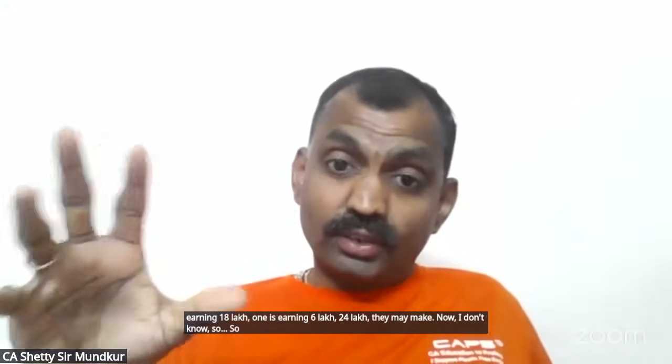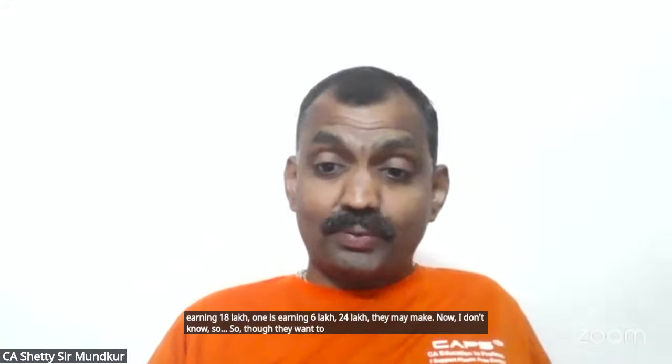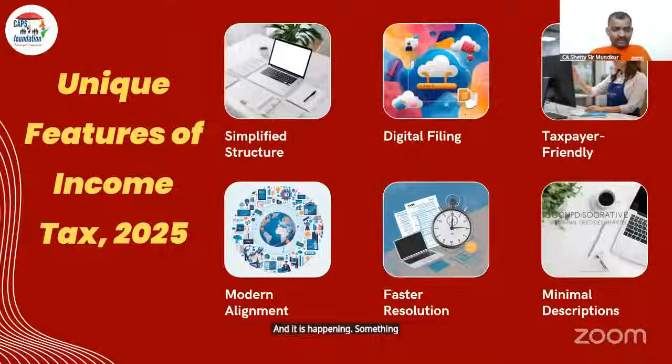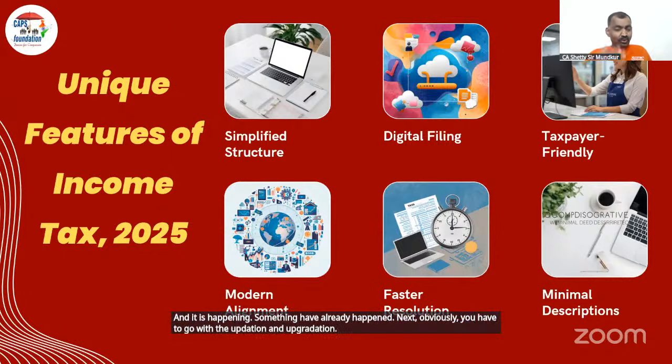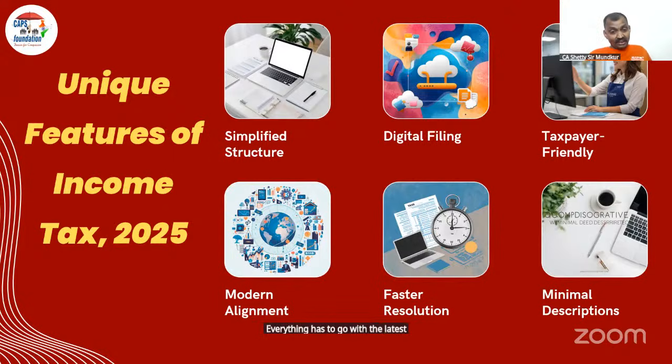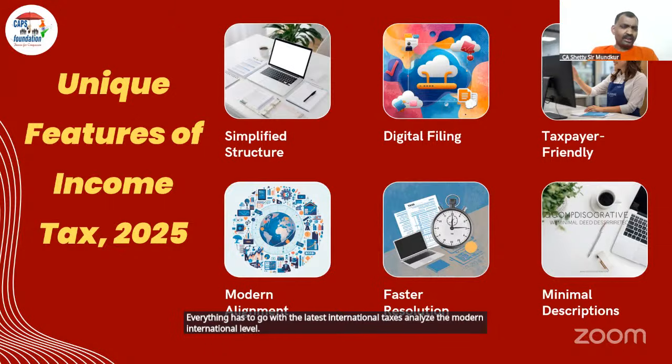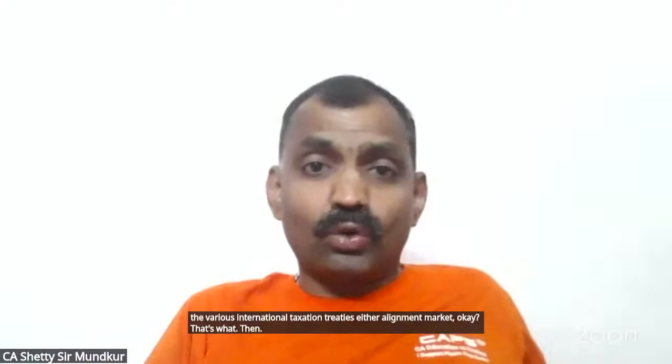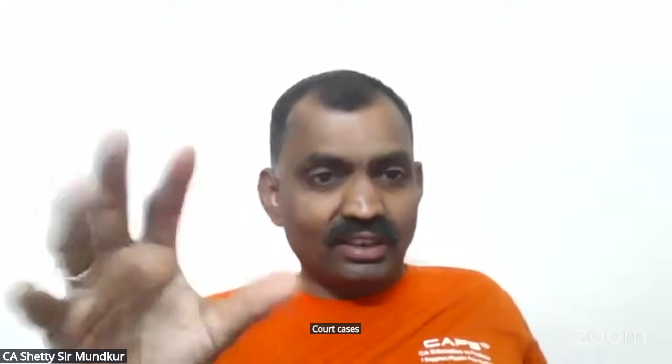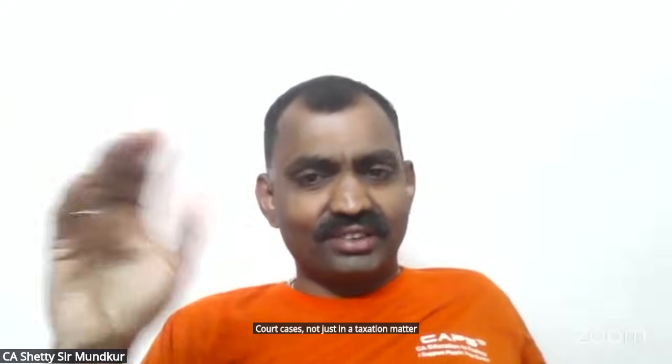So they want to make it taxpayer friendly, and it's happening. Something has already happened. Next, obviously you have to go with the updation and upgradation. Everything has to go with the latest international taxation, whatever is happening at the modern international level. Maybe CFNL people will understand. So what are the various international taxation treaties, we have to make an alignment with them. Okay, that's what. Then court cases, not just in taxation matters, in other matters there is a statement.